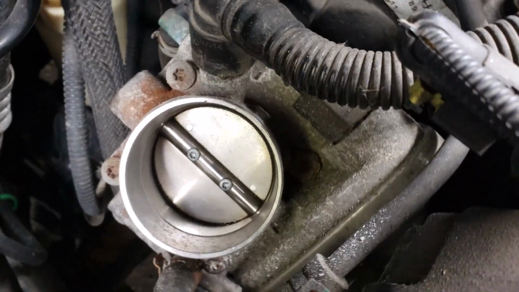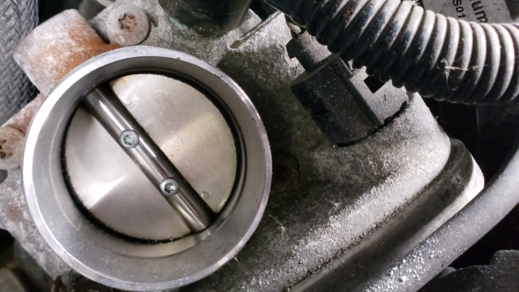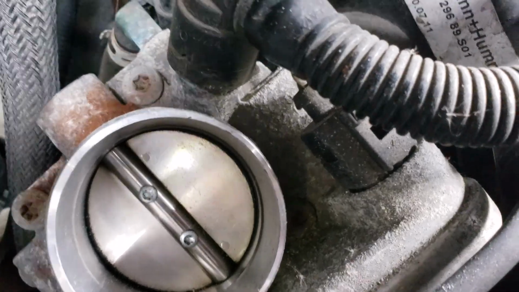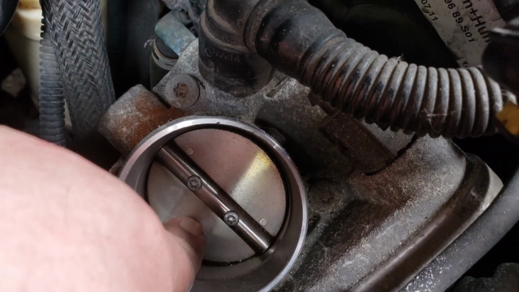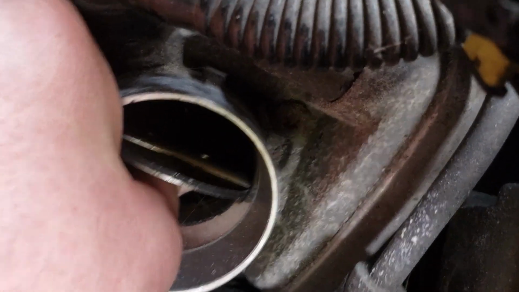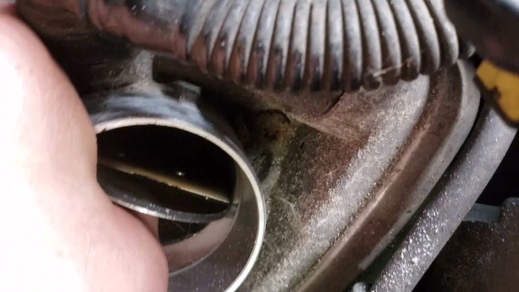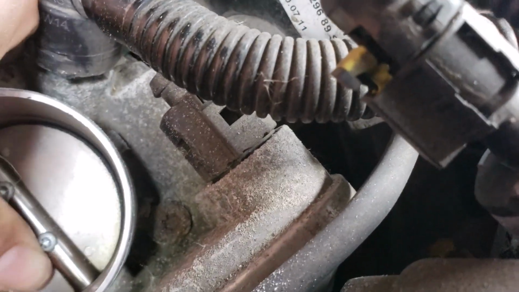I figured I'd take a look at the throttle body while I'm here. Here you can see the throttle body, and it looks relatively clean, but the dark carbon that you see there could be worse throughout. On that side it's just about black, and it's probably pretty dark inside too.